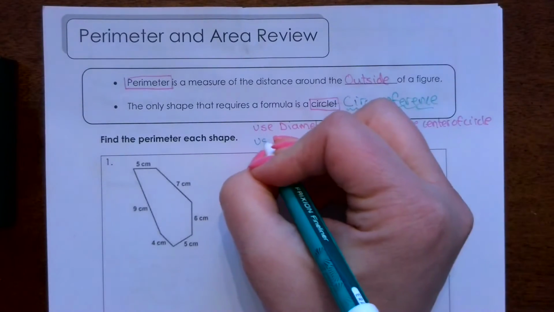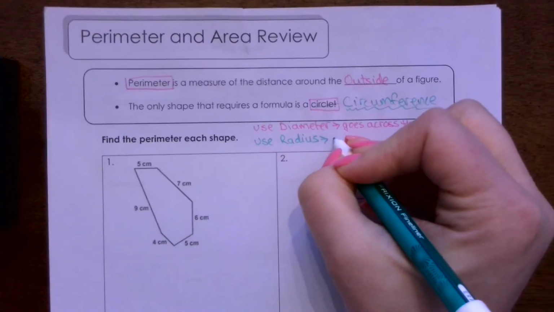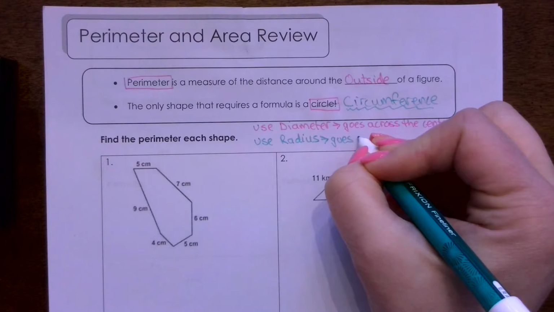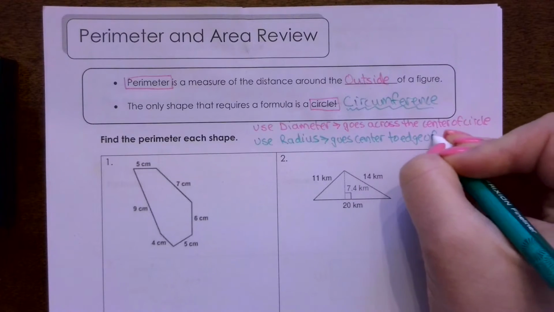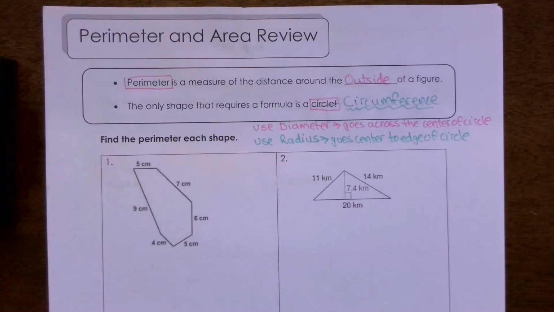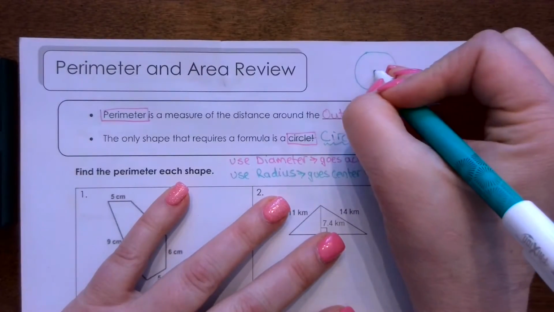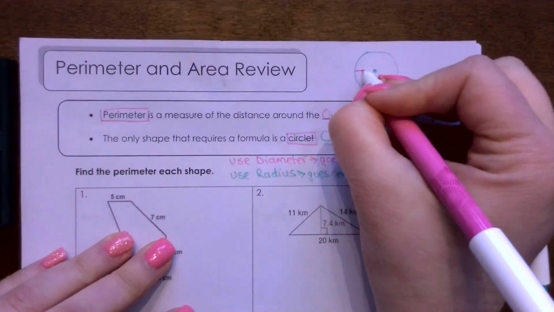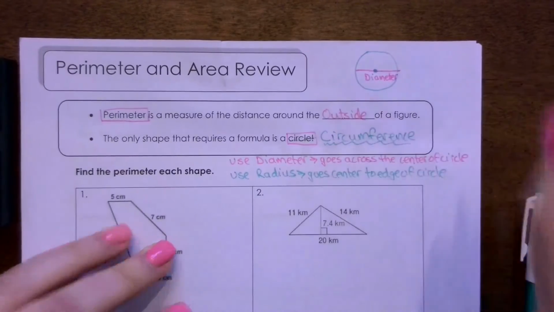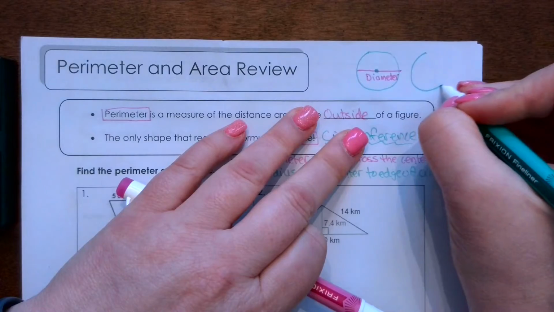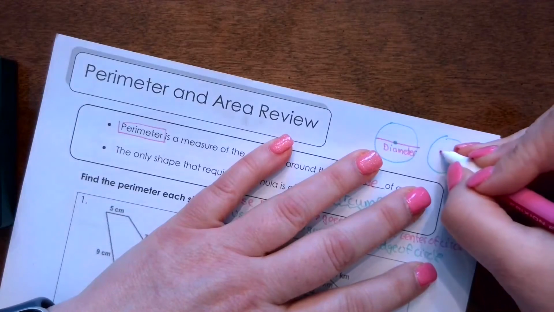The other formula will use the radius. And you may remember that the radius goes from the center to the edge of a circle. If we were to draw a picture, I'm going to draw one right up here in the corner. Here's the center of my circle. My diameter will go across. And if I draw another circle, here's my center, a radius will go just halfway.